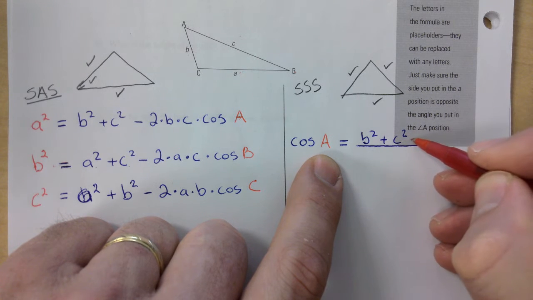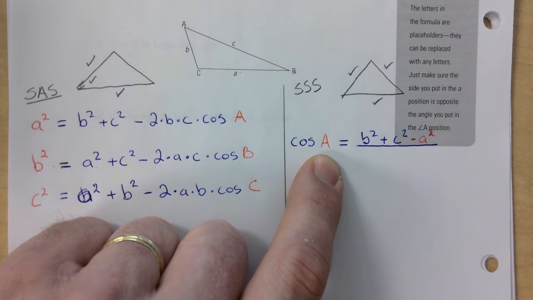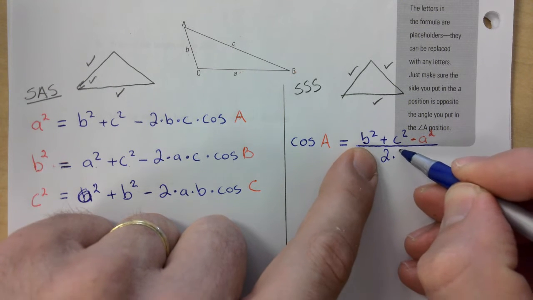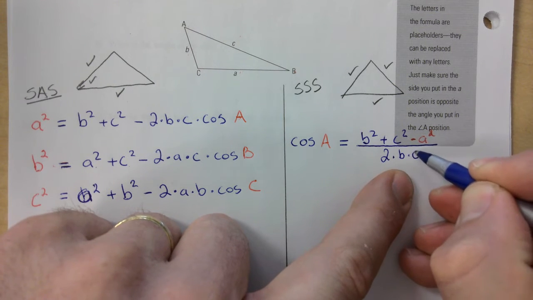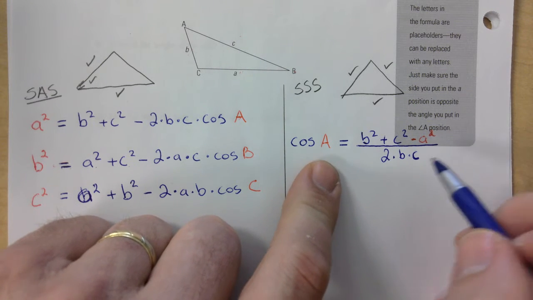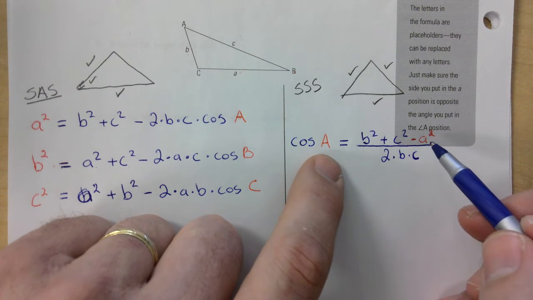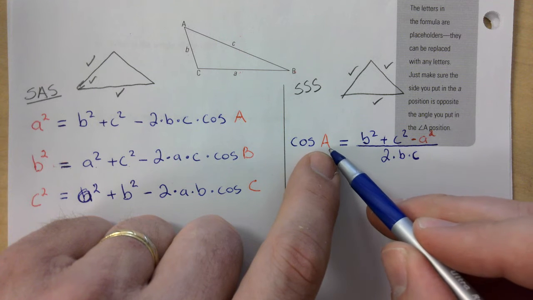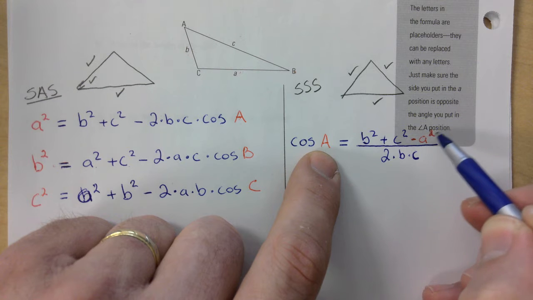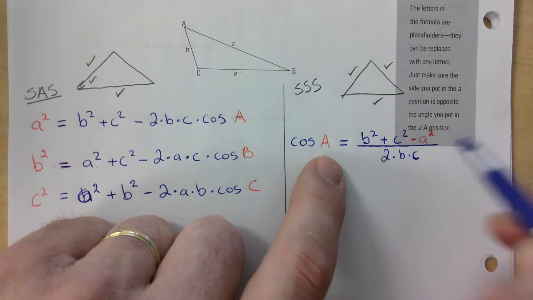That means that you're going to have to subtract a squared at the end here over 2 times b times c. It looks pretty complicated, but trust me, after a while, after practice, it will make more sense, okay? But I'm highlighting here that if you're trying to solve angle A, then you're going to have to subtract side A, which is across from it here. That is the most important step here, okay?